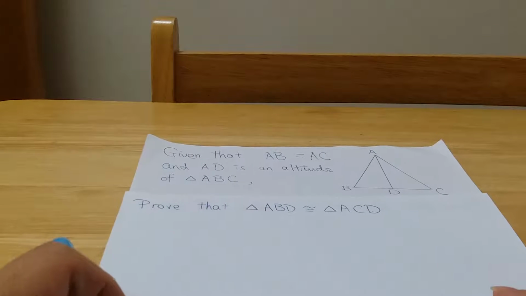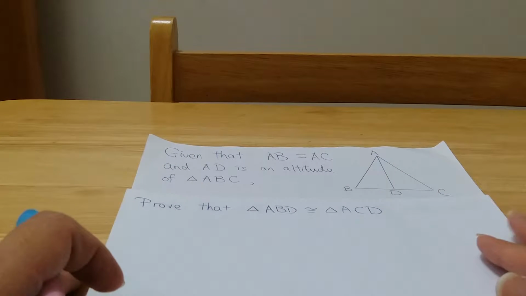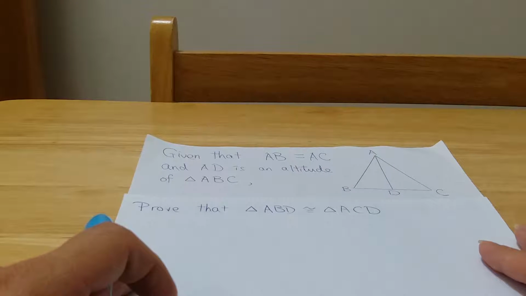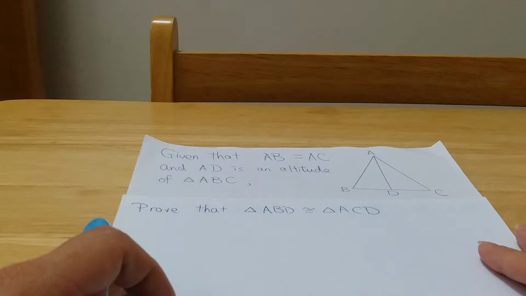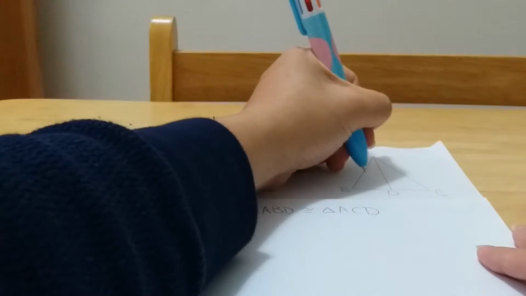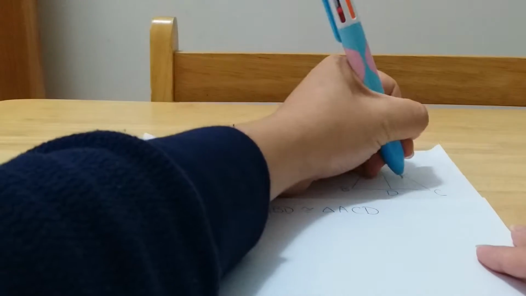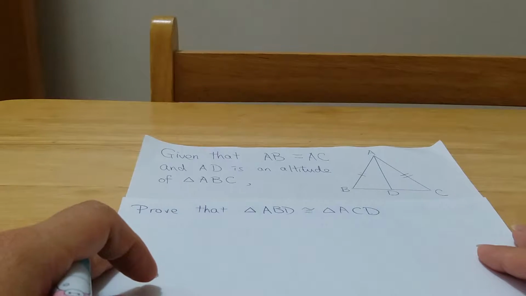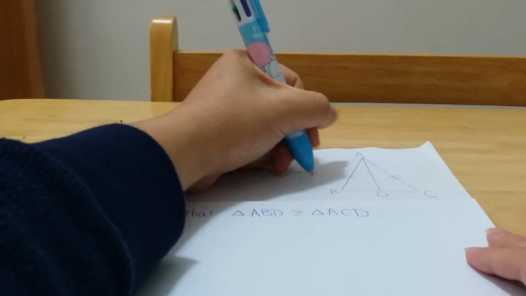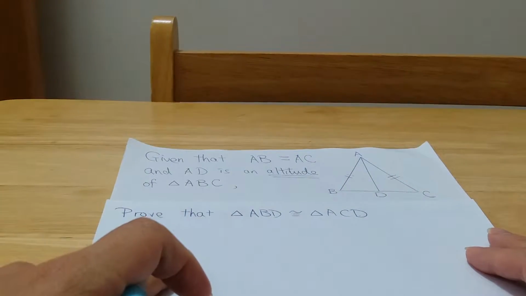Okay, good evening all. Today I teach how to do question 1 of the supplementary exercise about the special lines of triangles. First of all, we have this question. Given that AB equals AC, so why don't we draw the symbol here? They are equal. And then AD is an altitude. For altitude, use the green ones.